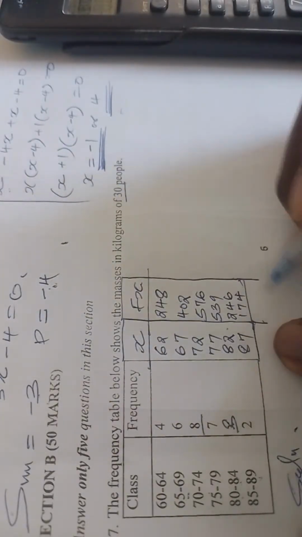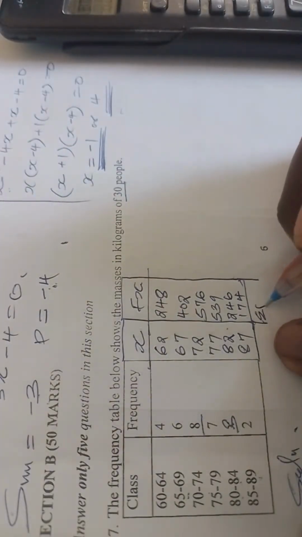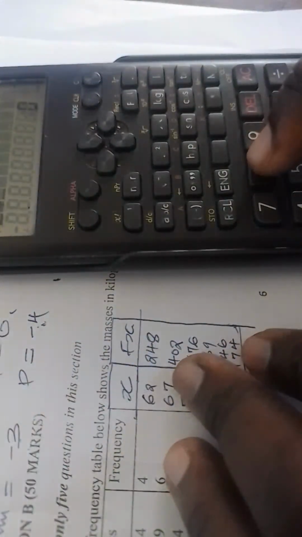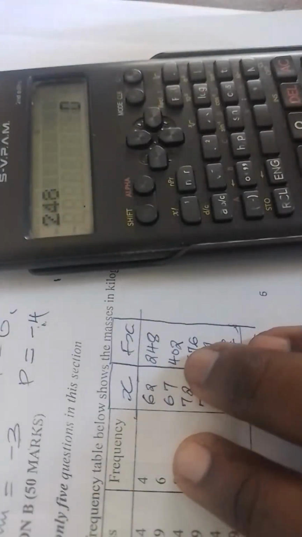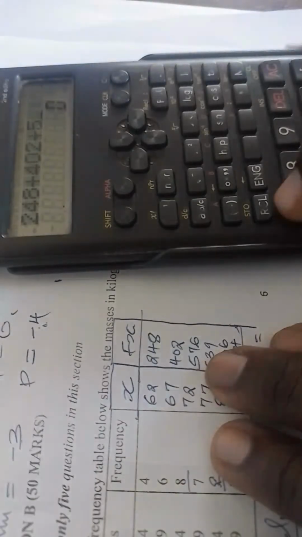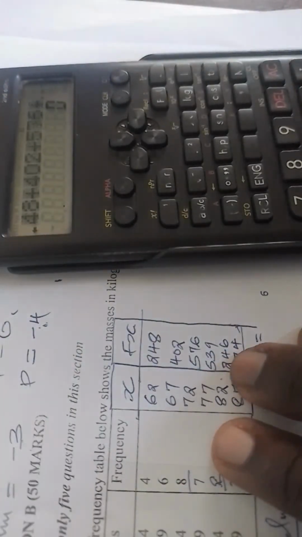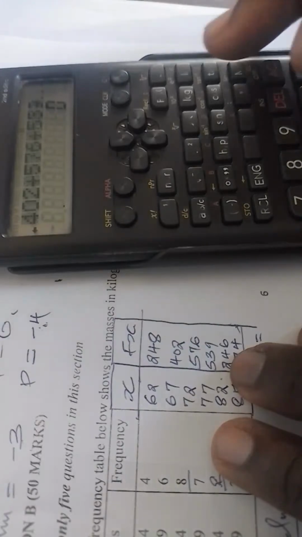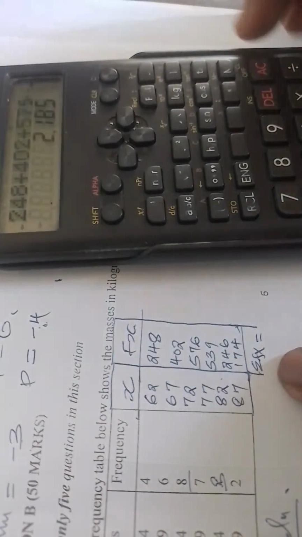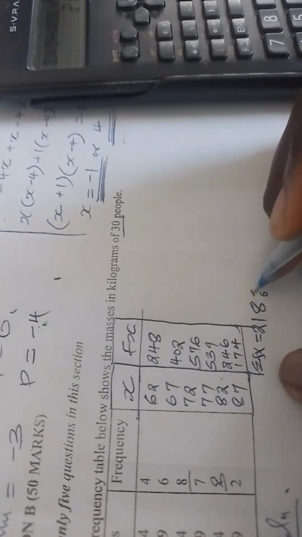Then we can find the summation of this. For the summation, we add 248 plus 402 plus 576 plus 539 plus 246 plus 174. So if we add, we get 2185.